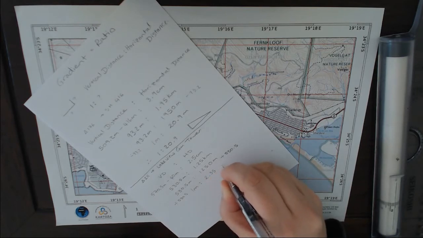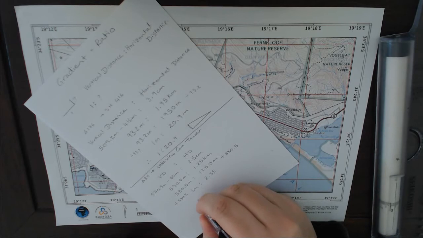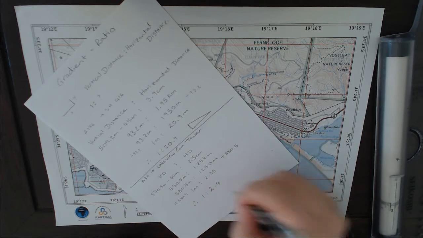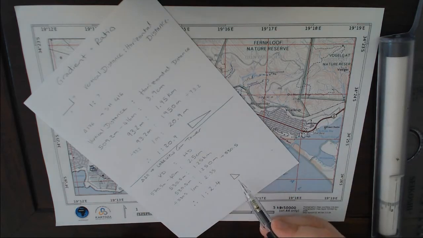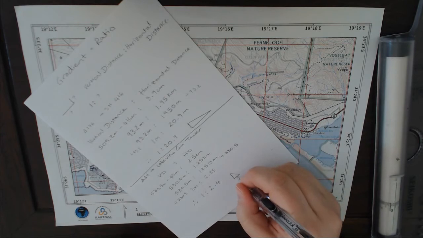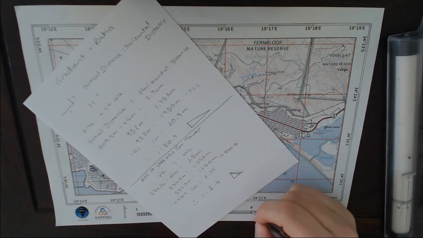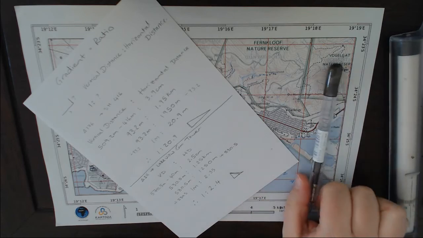Now to get to 1 meter, I'm going to have to divide by itself, so 530.5. And I'm going to have to divide the 1,250 meters by the same amount, which gives me 2.35 and a couple of other digits. My ratio, therefore, is 1 is to 2.4. If you look at that, to go up 1 meter, we only actually have to travel 2.5 meters. So that is a much steeper slope.